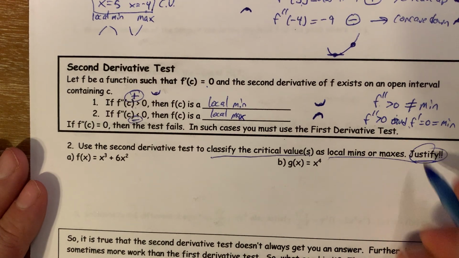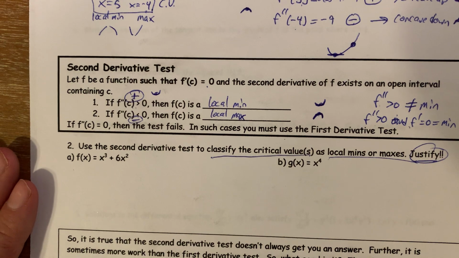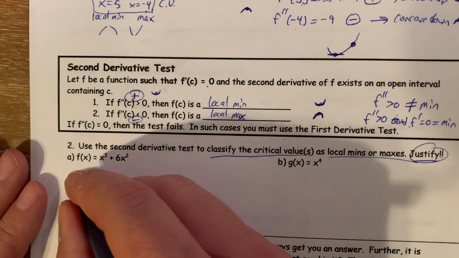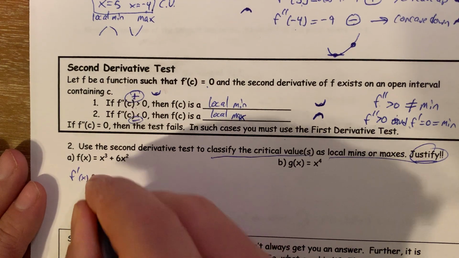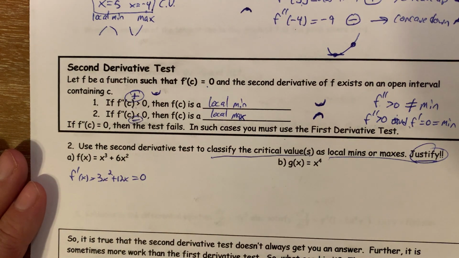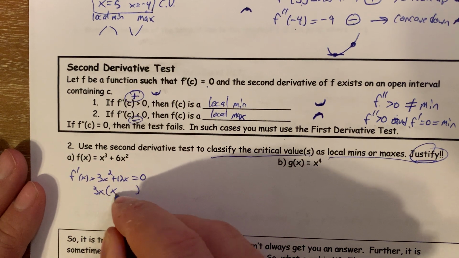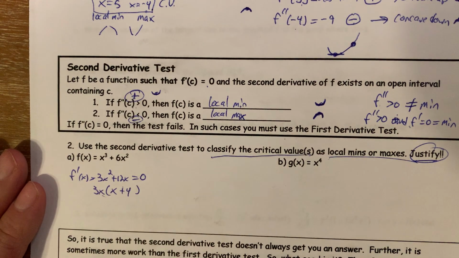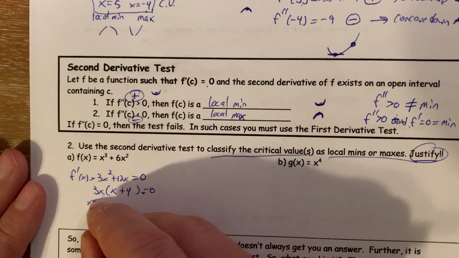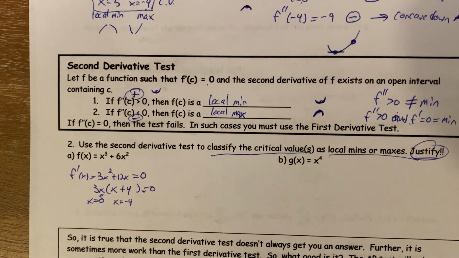We'll do the justification of the first one together. But go ahead and find the critical values. Hopefully you found the critical values by setting this equal to 0. So 3x squared plus 12x. Where is that equal to 0? These are the critical values. And so we need to factor: 3x times (x + 4), since 3x times 4 is 12x. And so x equals 0 and x equals -4. Those are our critical values.